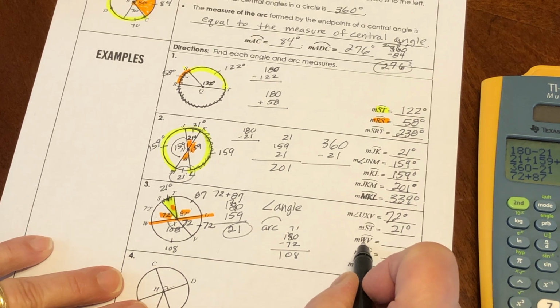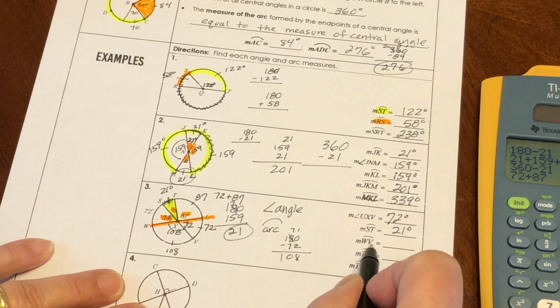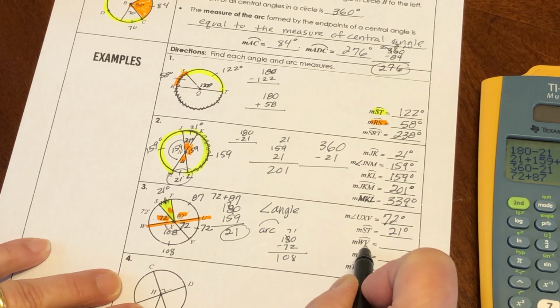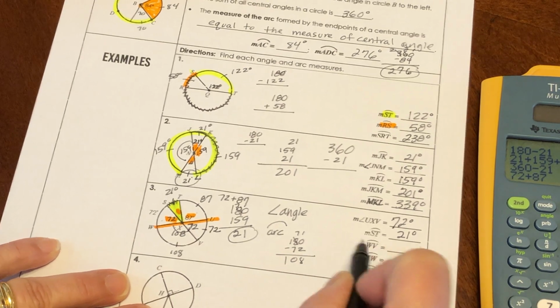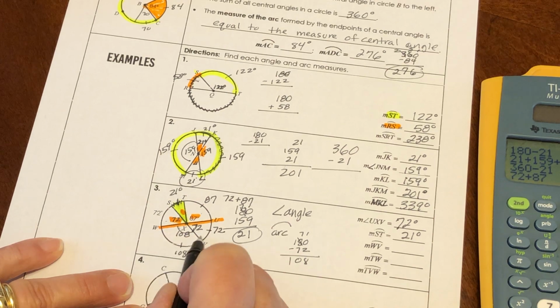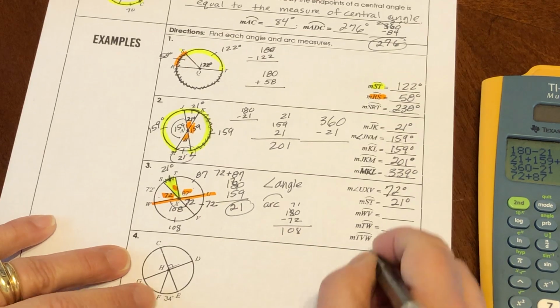Let's take a look at WV. Come on, WV, and that's an arc. WV, I already have it, 108.